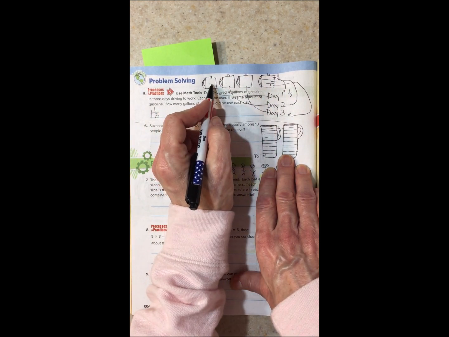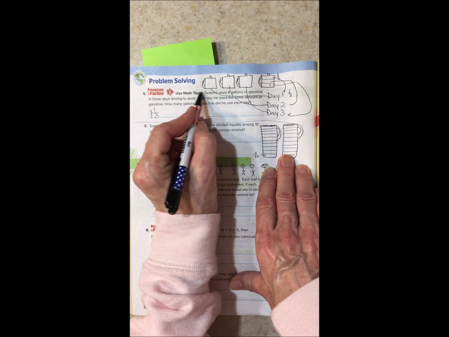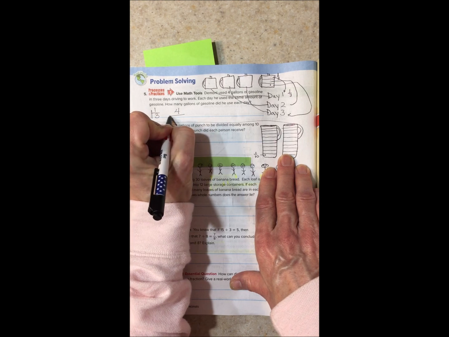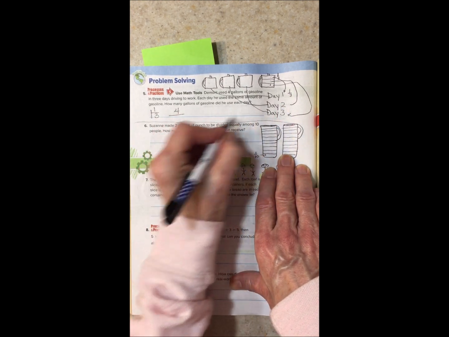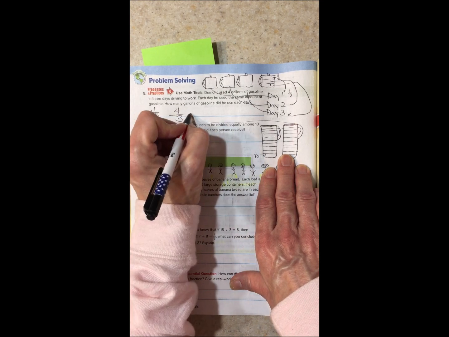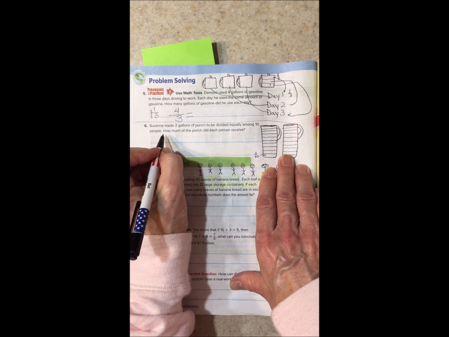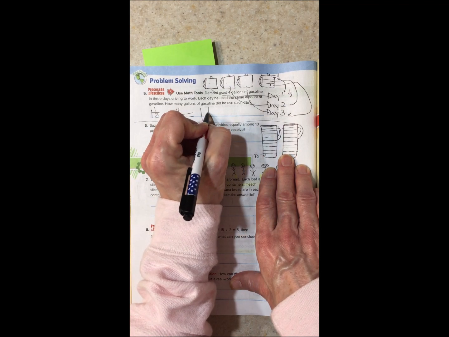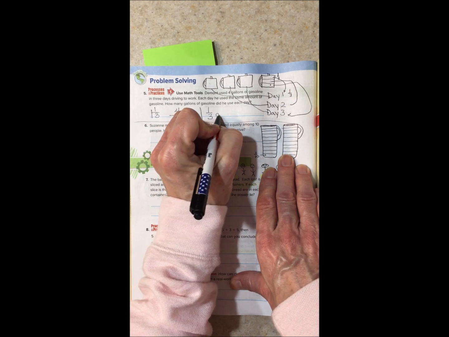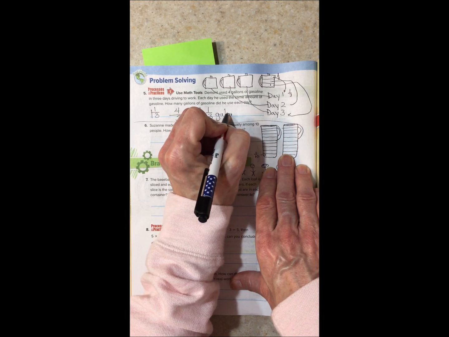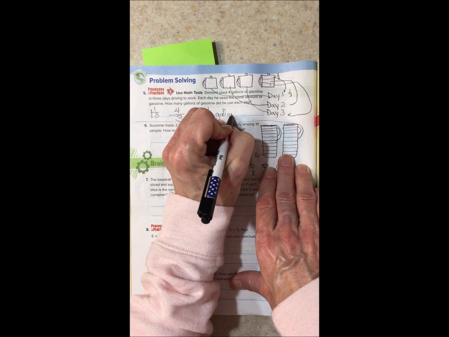You could say our problem is written as 4 gallons divided by 3 days, which is equal to 1 whole gallon per day and an extra third. Gallons. Gallons. 2 L's. Oops.